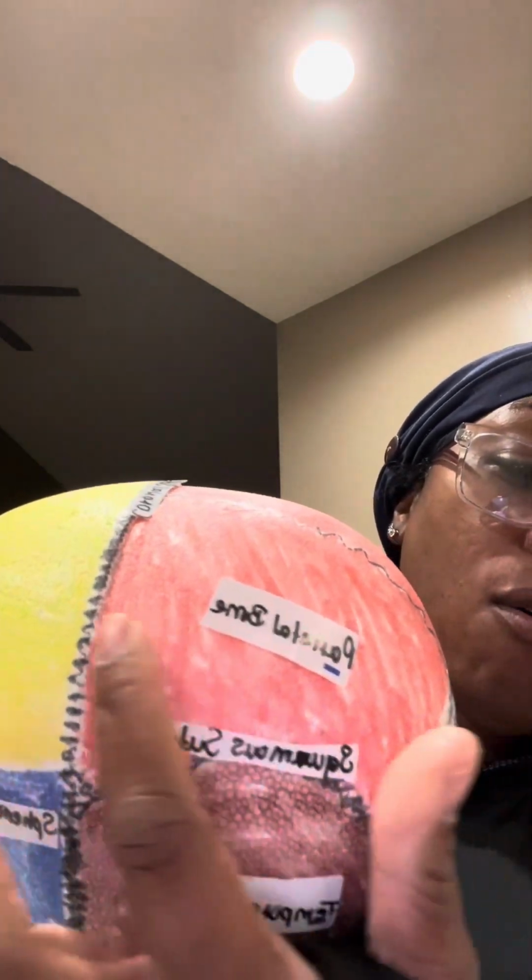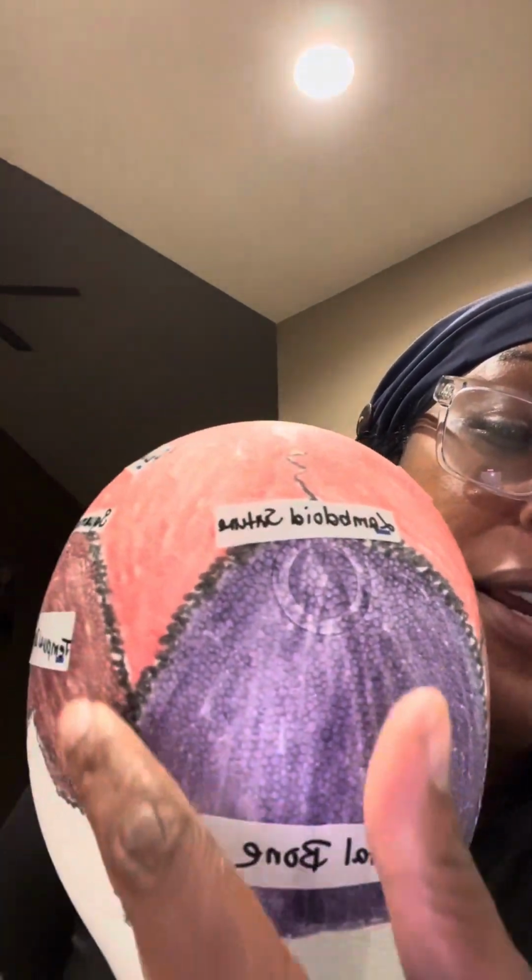Next, I am going to talk about the parietal bone. The parietal bone, all right here in red. The parietal bone is a pair bone and is on the lateral part of the skull. As you can see, the parietal bone is a pair bone, and it is at the lateral part of the skull.